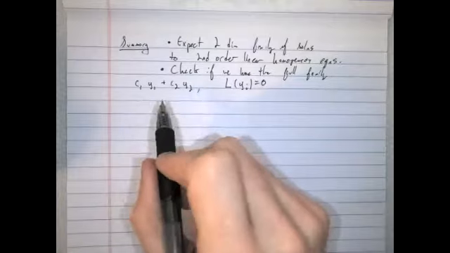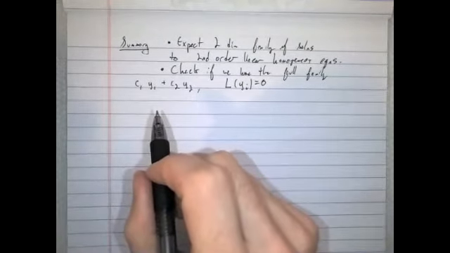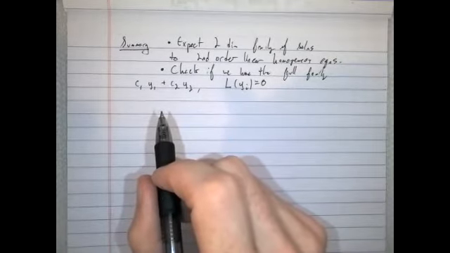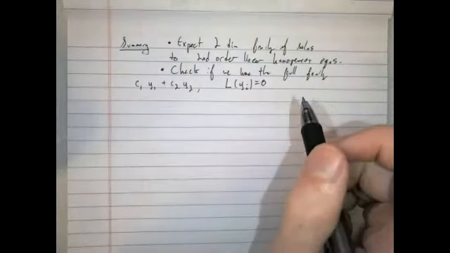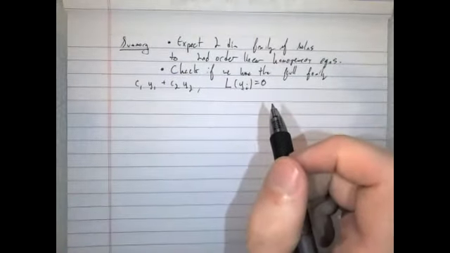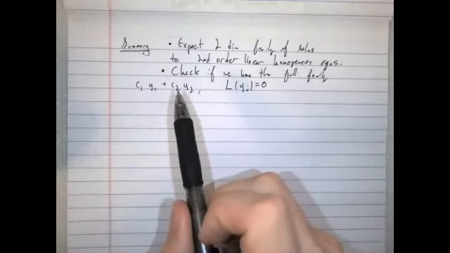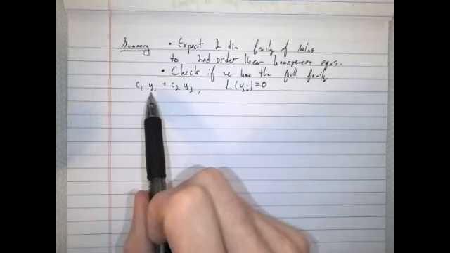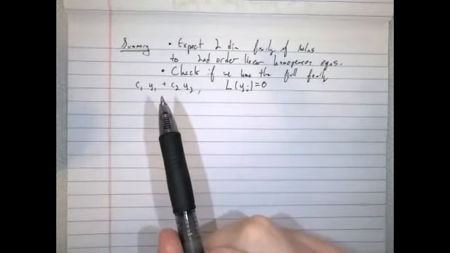How do we check whether this is the full family? So how do I check if I have the full family given by two particular solutions, y1 and y2, to a second order linear homogeneous equation?